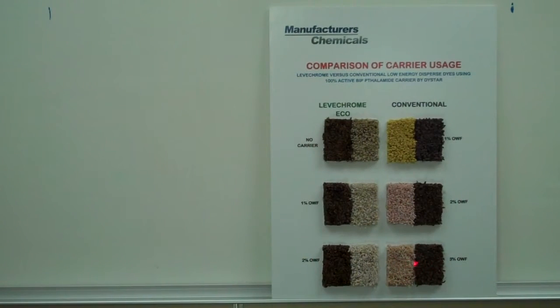So what we're looking at here is we've probably passed the point where we are optimum on our carrier. But the behavior is significantly different, because you see this 2% versus 2%.